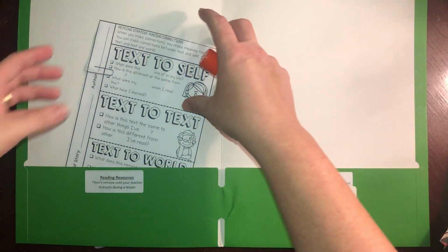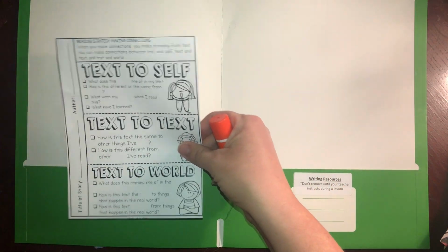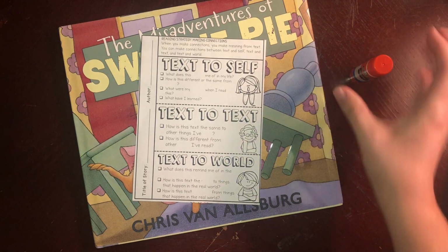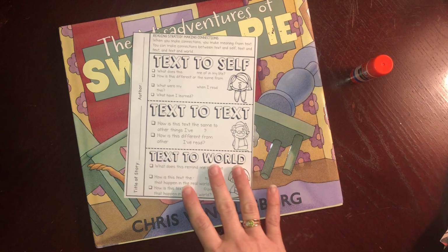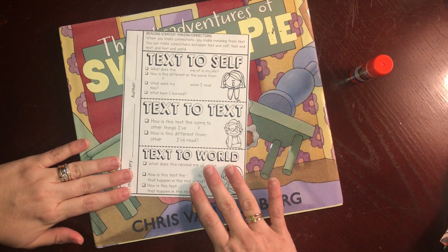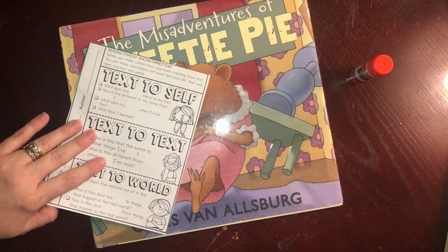From your green folder, you're going to take out the last teaching page that was in there from our Stop, Drop, and Roll night. Close your green folder because you have new teaching pages that you'll be placing inside once your parent picks up from the new supply pickup. You're going to take out your teaching page, and then we're going to have our notebooks.